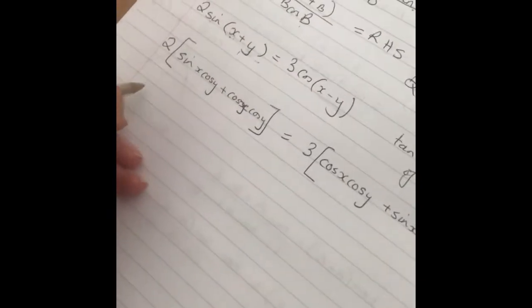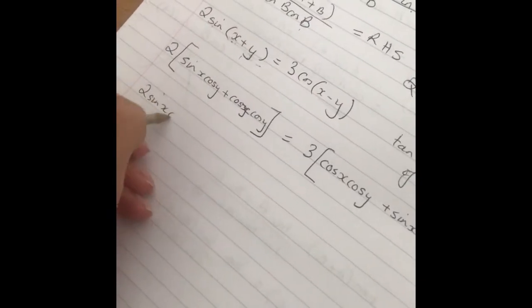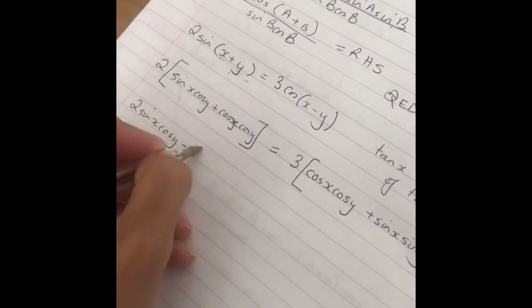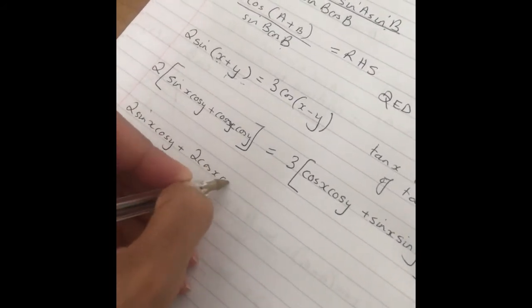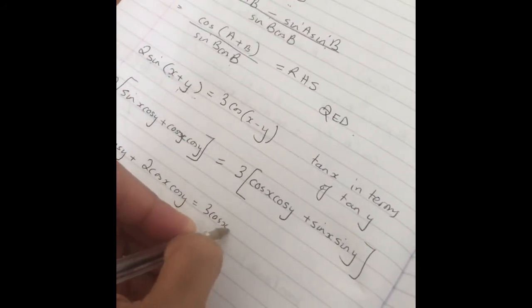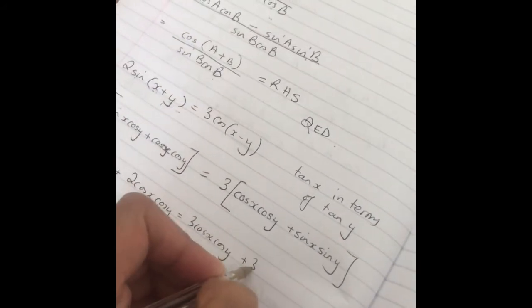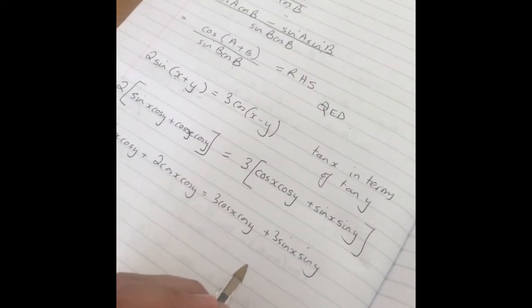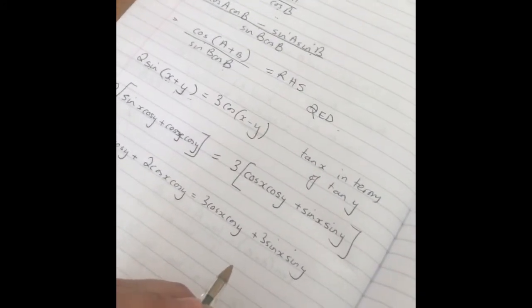And then I will probably multiply out my 2 there, my 3 there. Let me just do that. 2 sine x cos y plus 2 cos x cos y equals 3 cos x cos y plus 3 sine x sine y. Okay, and then I want to get tan x, don't I? I want to get tan x and I want to get tan y somewhere.